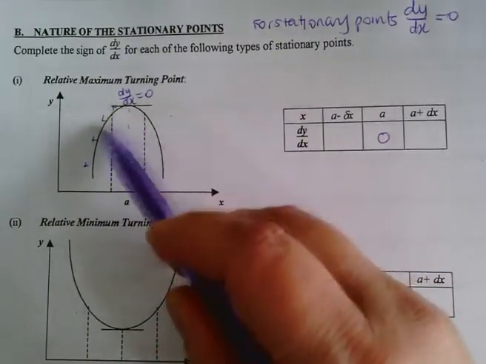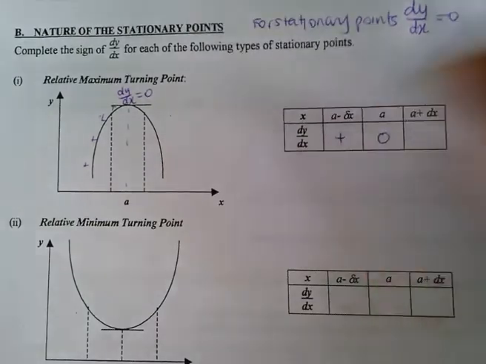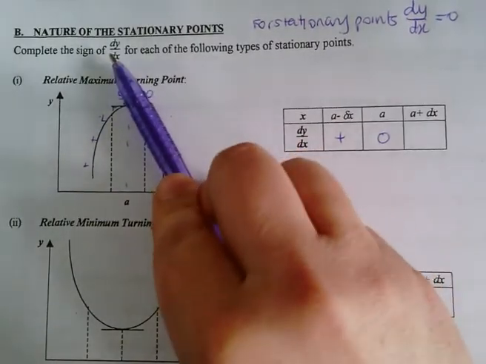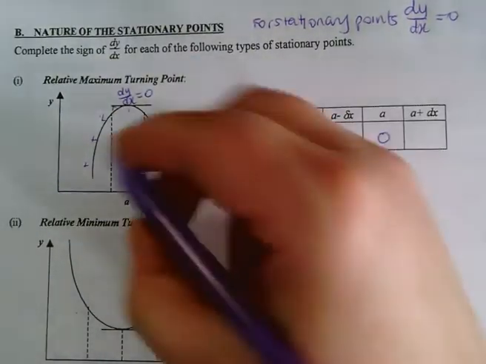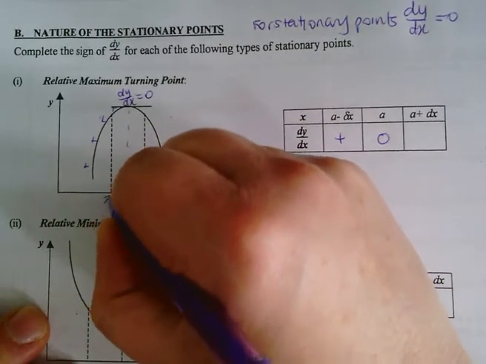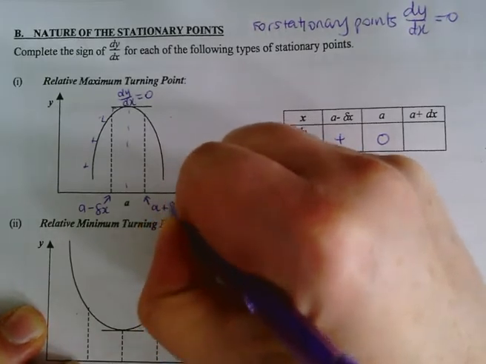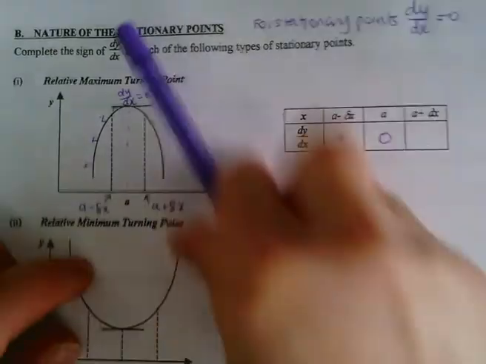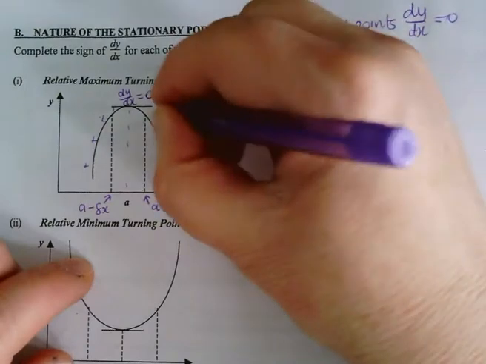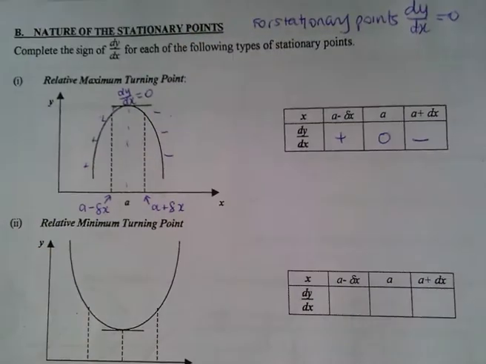Tell me about the gradient. It's positive. And a little value after A. So this point on the curve here is A minus delta x, and this is A plus delta x. Tell me about the gradient here. Negative.